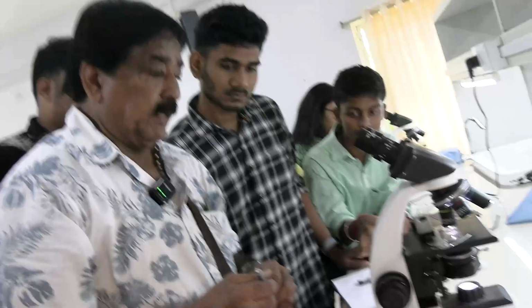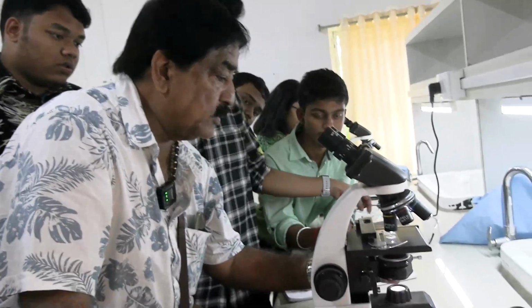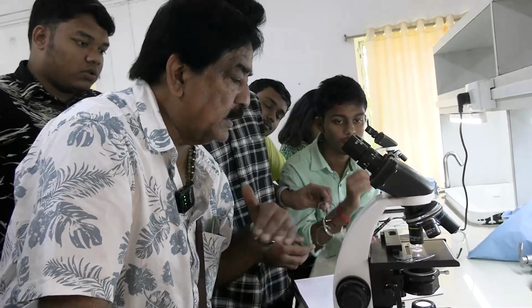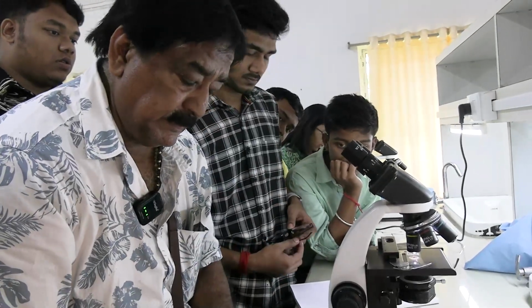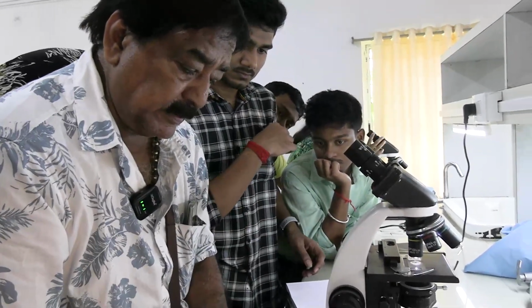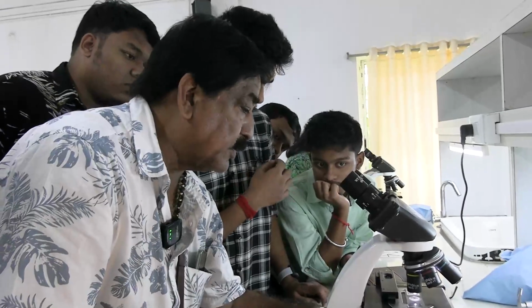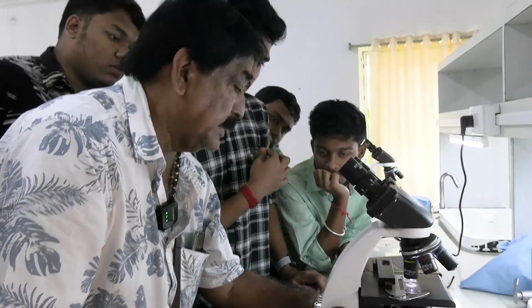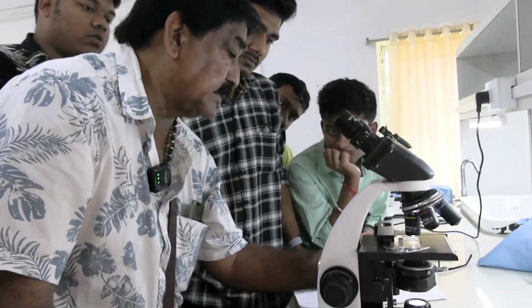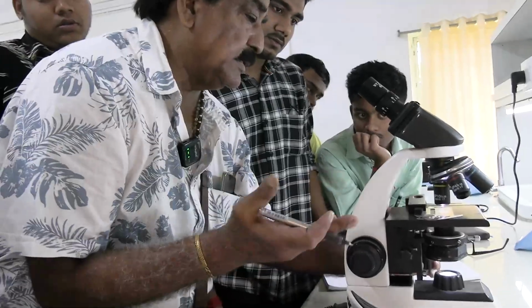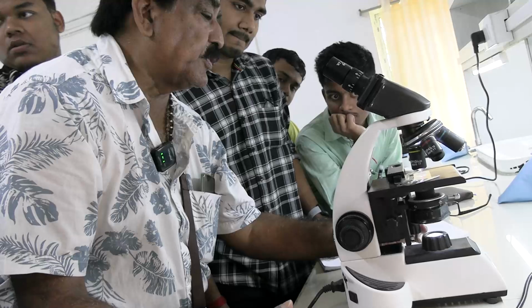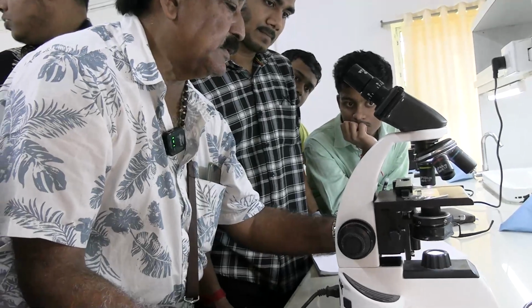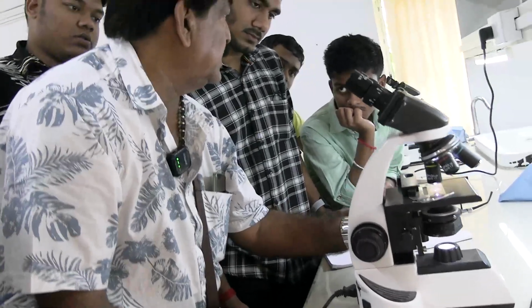Now see, you are scanning the slide horizontally like this. There you go. Now you are going like this. This is horizontal, from left to right, and this is from anterior to posterior.